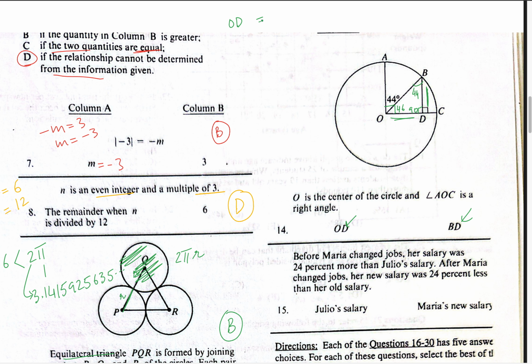The sides. So OD is OB cos 46. BD is equal to OB sine 46, right? Now this is something that I have to compare in order to figure out which one is greater, right? Because this quantity is the same in both.